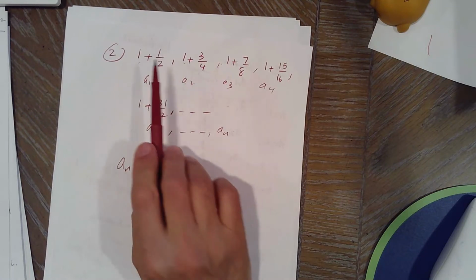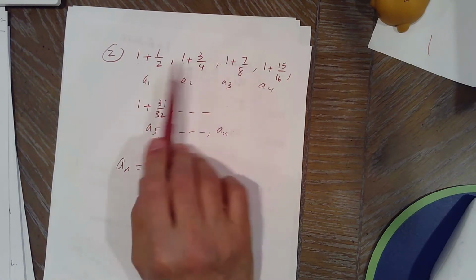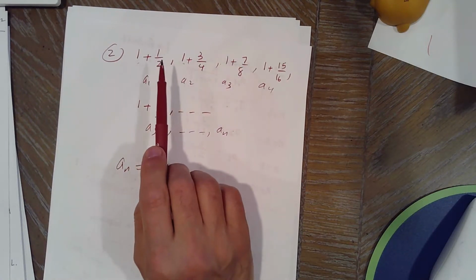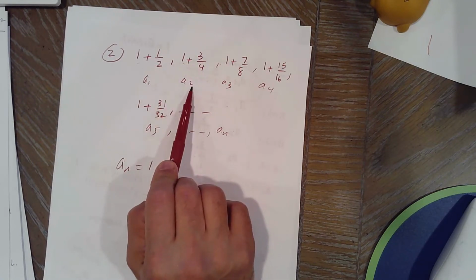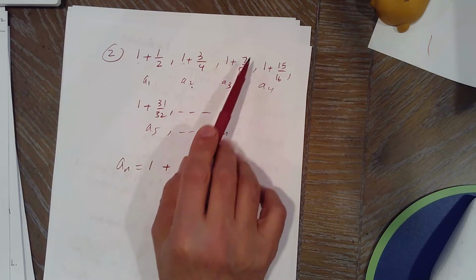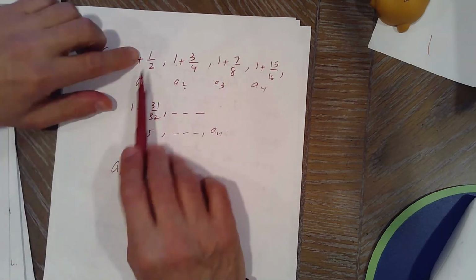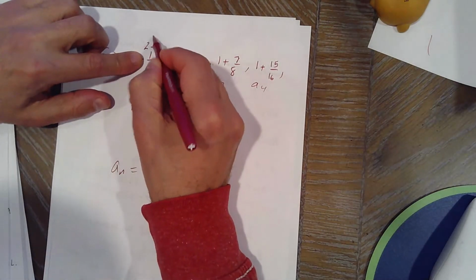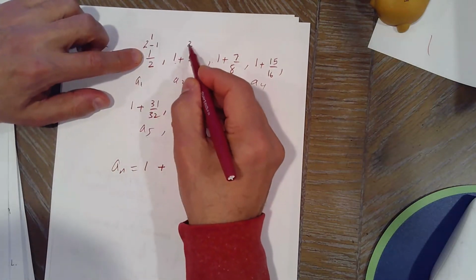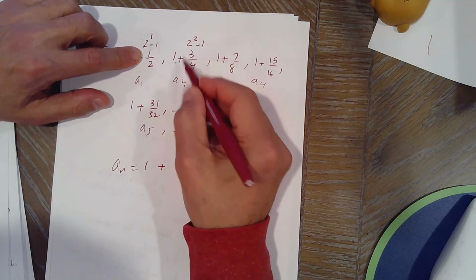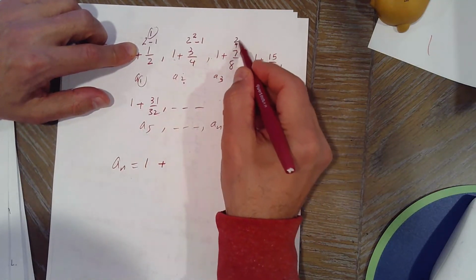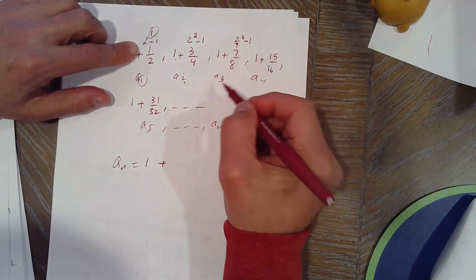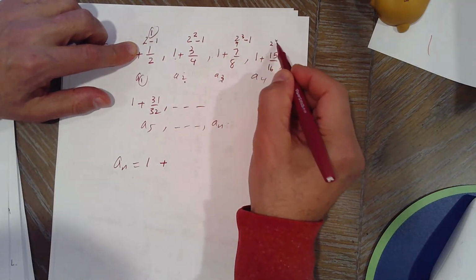Now you have 1/2, 3/4, 7/8. So it looks like you have 1 and 1, 3 and 2, 7 and 3. So 1 and 1, it's 2 minus 1 basically. And this is 2 squared minus 1. To get 3, I'm trying to find a link between this and that. And this looks like 2 cubed minus 1, which is 7. Then 2 to the 4 minus 1.